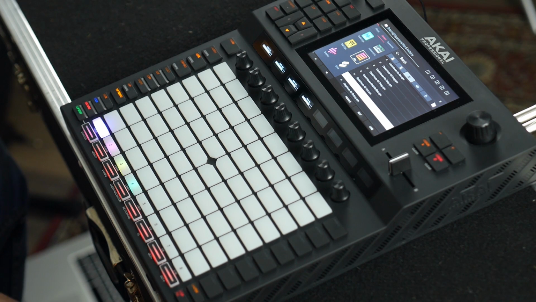And we've also added sample auditioning synchronization directly inside our browser, which means that if your samples have embedded tempos, you can audition these all in real time and they will synchronize with your tempo, which means that you can listen to all of these loops and decide which ones actually work with your track all in real time.